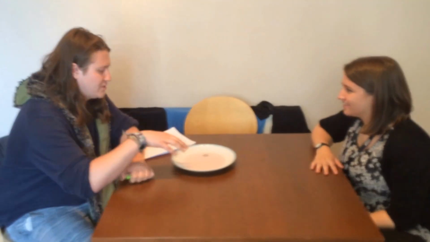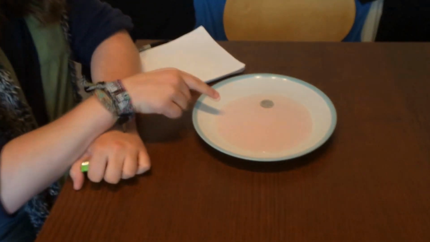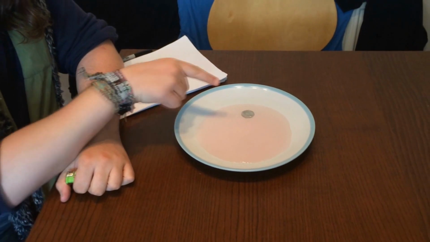This is Jazz, and I'm going to give you a small challenge. Your challenge is to separate the water from here, away from the coin, without touching either of them. Can you touch them? Can you drink it? No, just touching them, you might. Do you want me to have to do it?